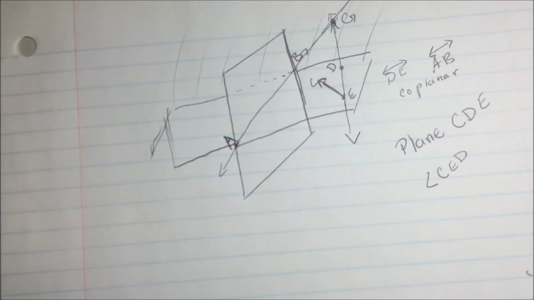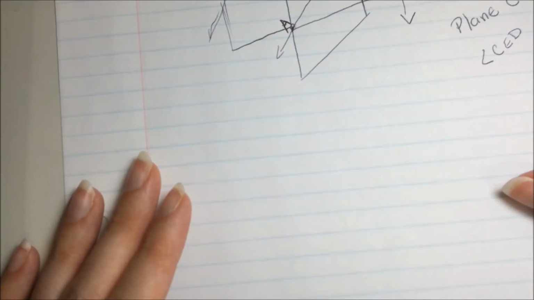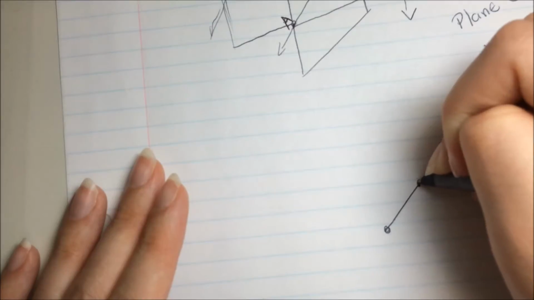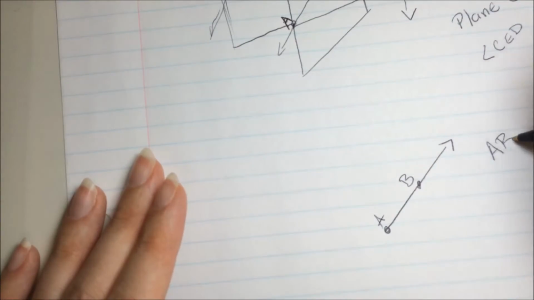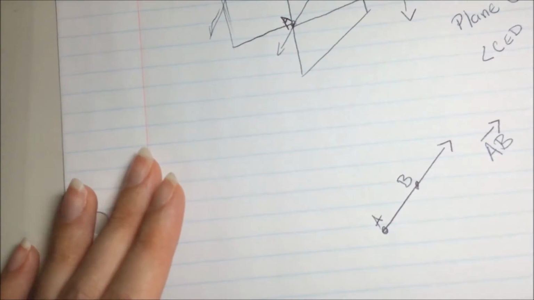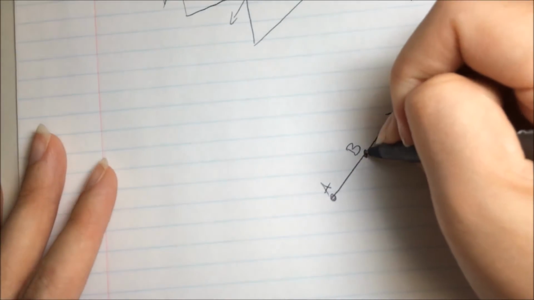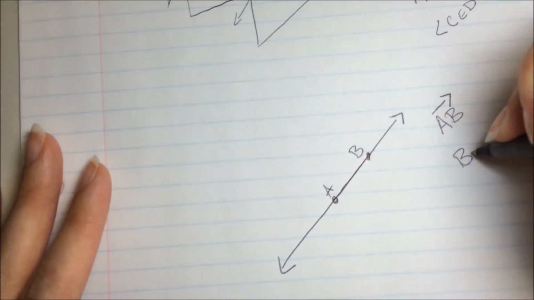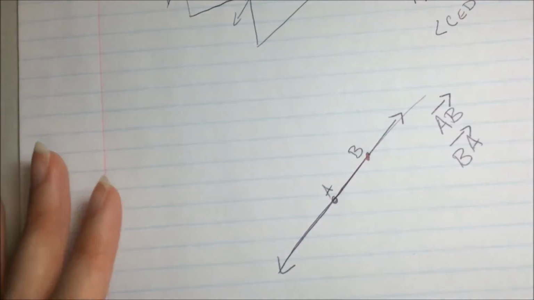Intersections of rays, line segments, and lines. Let's talk about that. Okay. Let's say I had a ray like this, and let's call this ray AB. That's ray AB. And say I had another ray. Call this ray BA. So BA goes this way, AB goes this way.